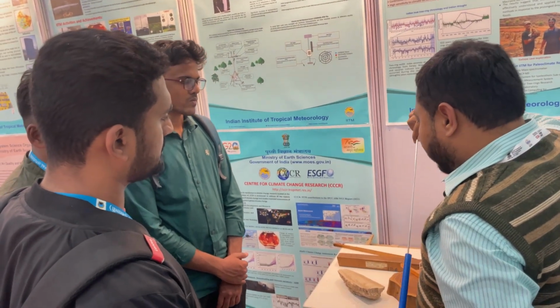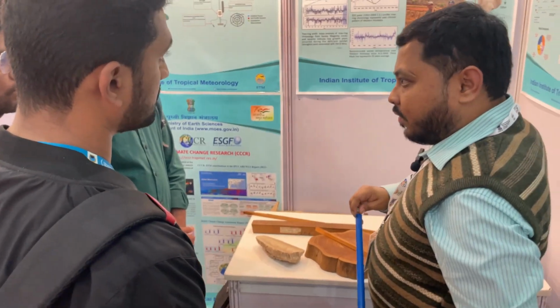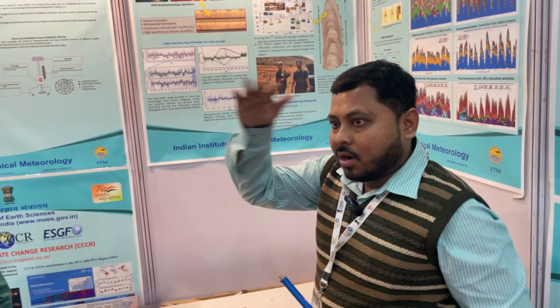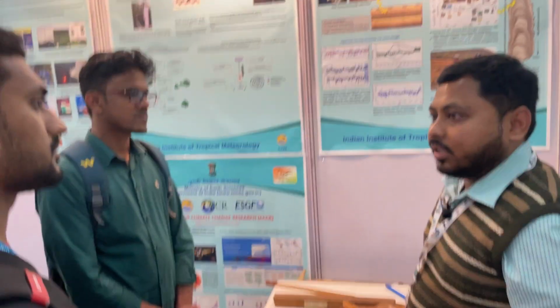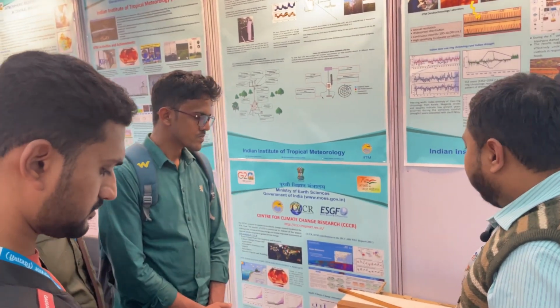So using this, globally there is a database called the tree ring database. In India, we have mostly found that the trees in the Himalayan region, the temperate region like Nainital, Almora, Uttarakhand, the tree rings actually have very good chronology. Conifers mostly. So we create the chronology, and all this data.